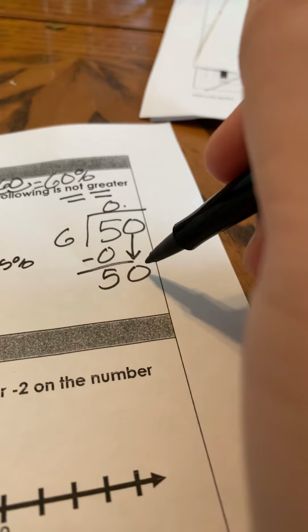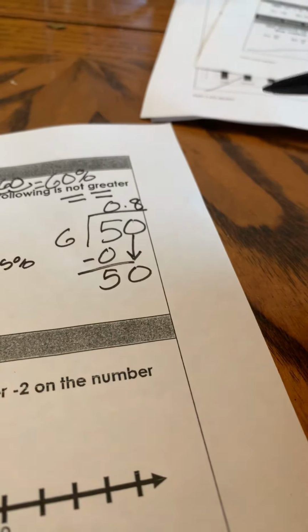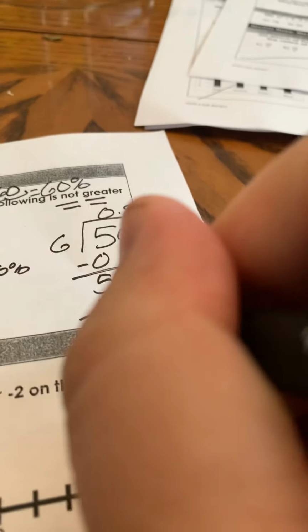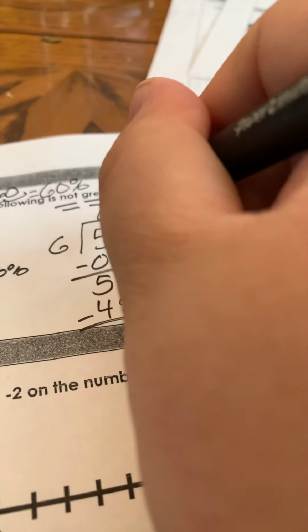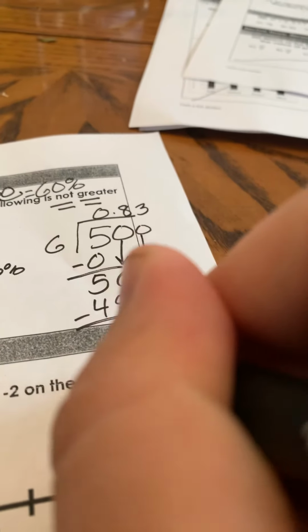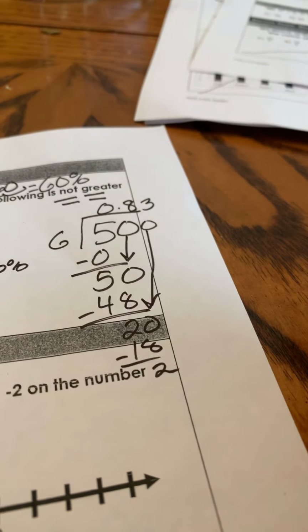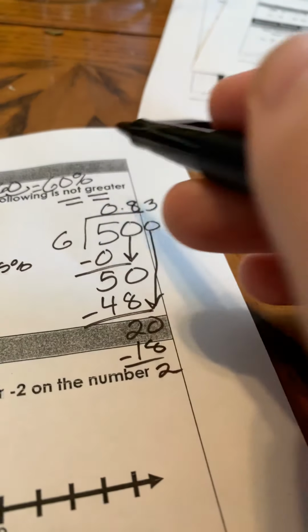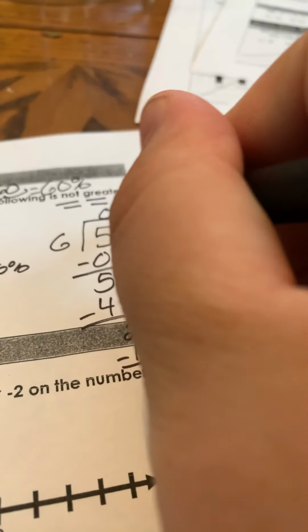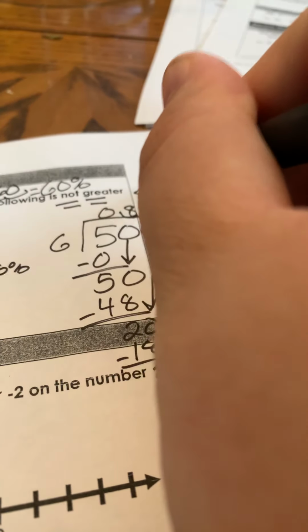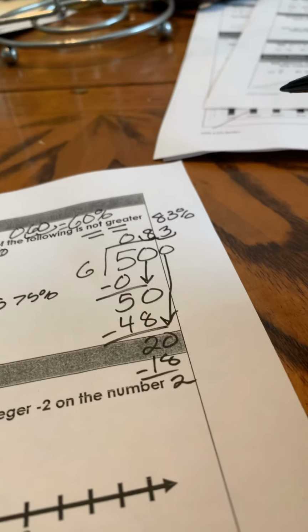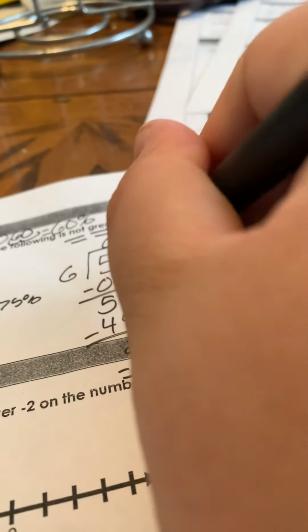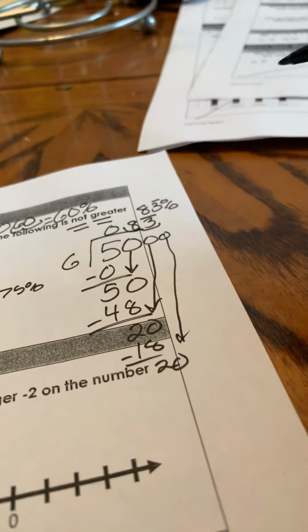6 will go into 50 8 times. 8 times 6 is 48. 50 minus 48 is 2. 6 will go into 20 3 times. 3 times 6 is 18. 2. Now, I'm going to stop right there, because if I make that a percentage, that's 83%. Okay? Now, what I want you to notice is if I keep going, it's just going to be 3 repeating.